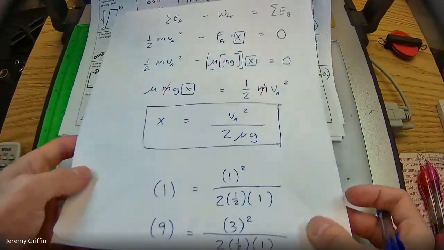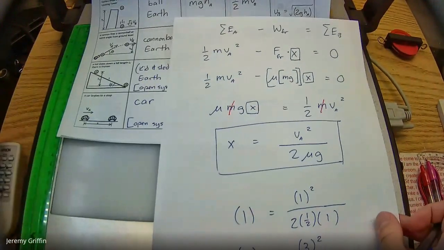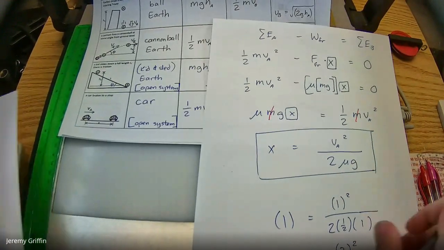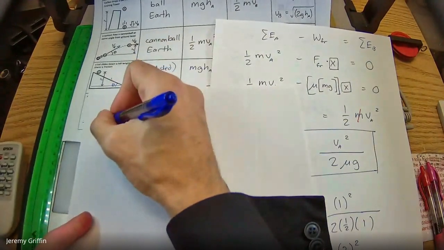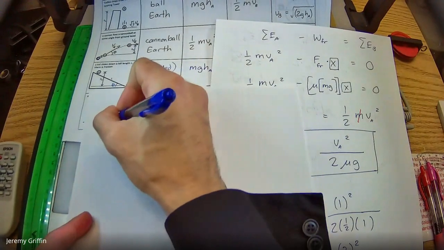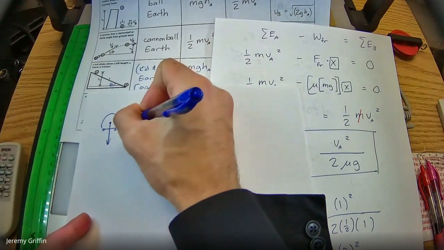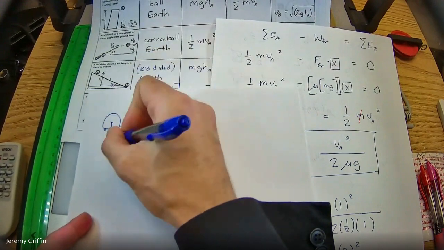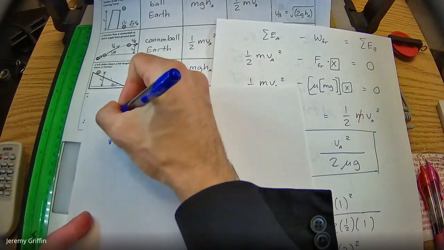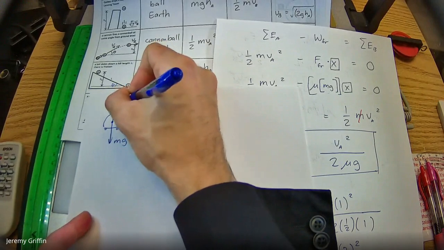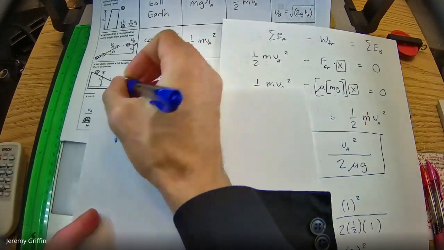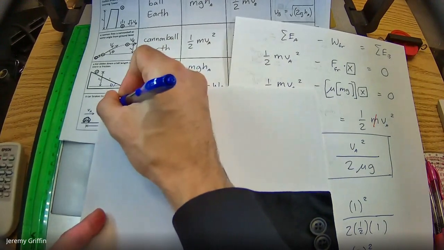Okay. Now let's compare this to the old way that we used to think about this, the old way we solved this problem of stopping distance. The way we used to do it was this. We just set up a free body diagram for the car. Let's have this car traveling to the right, some v naught. There was a weight of the car, there was a normal force from the road, which was equivalent to the weight. And then there was a friction force.